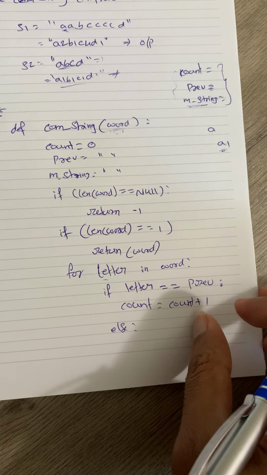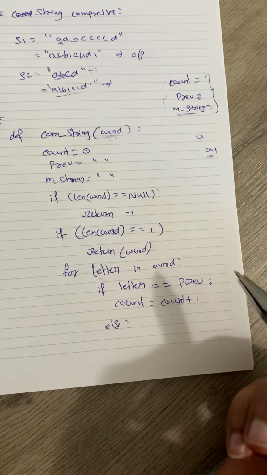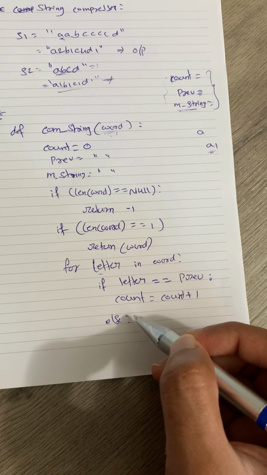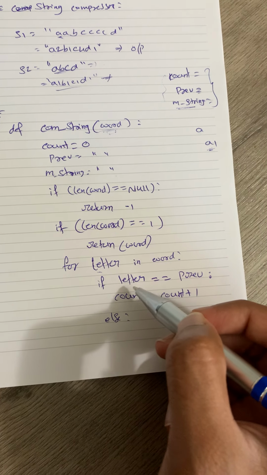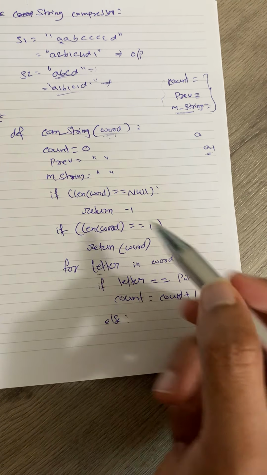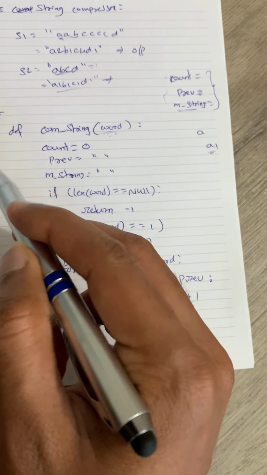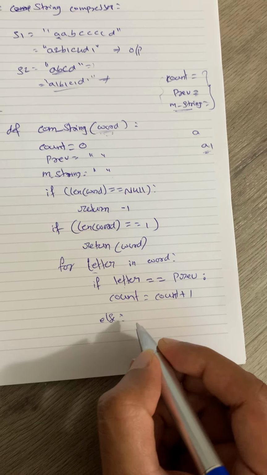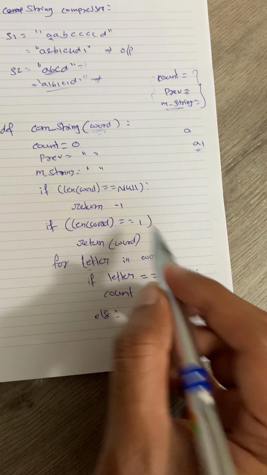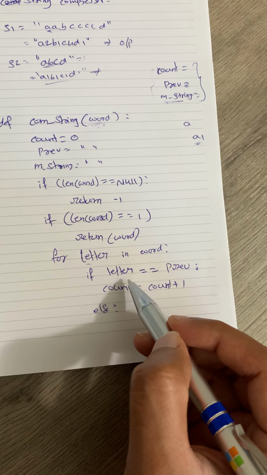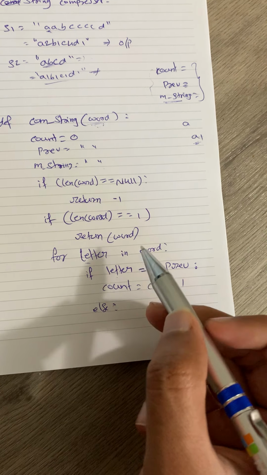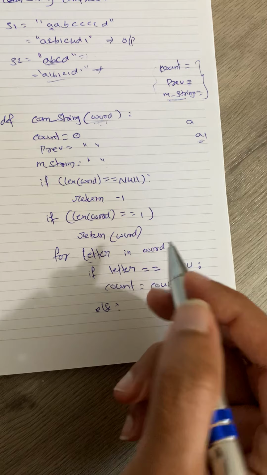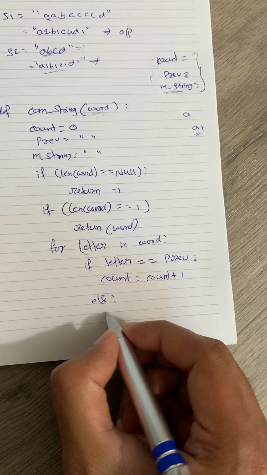The else is a little bit tricky, because as soon as we go to the else statement, we will see what the occurrence of the previous letter is. If the previous letter's count is greater than 0, we need to modify it. So before making the previous element equal to letter, what we're going to do is say modified string equal to.